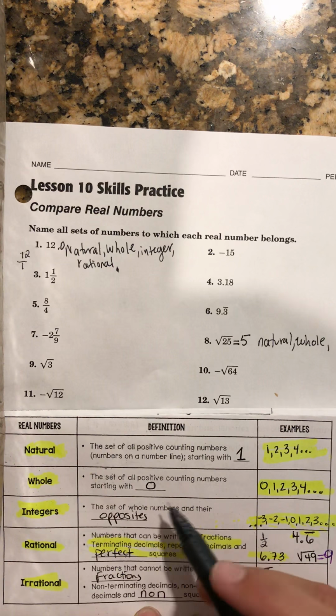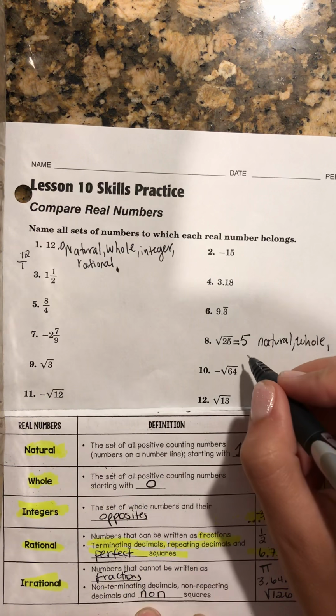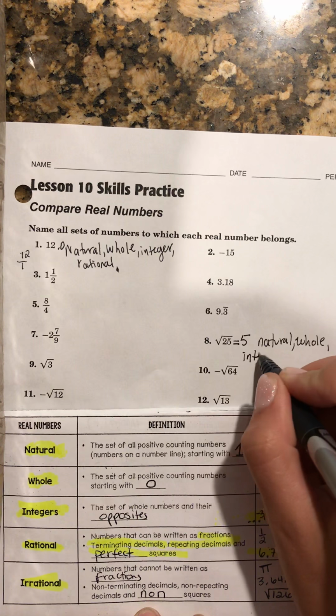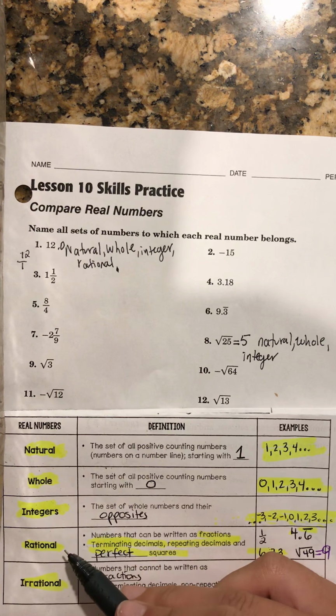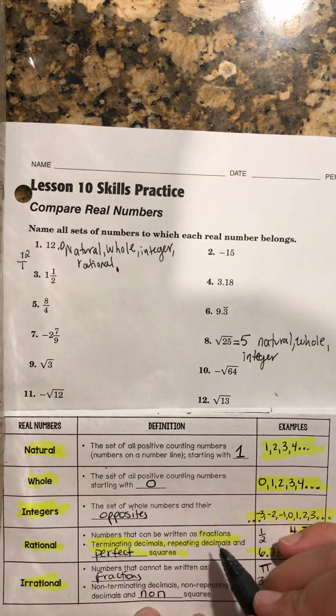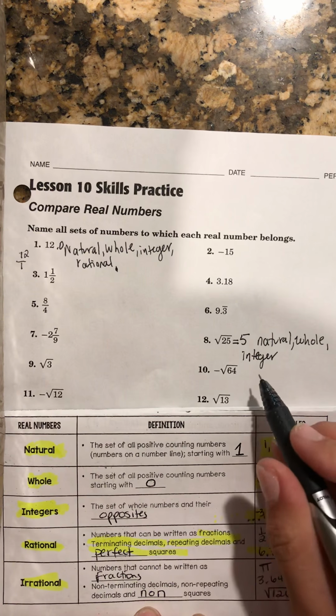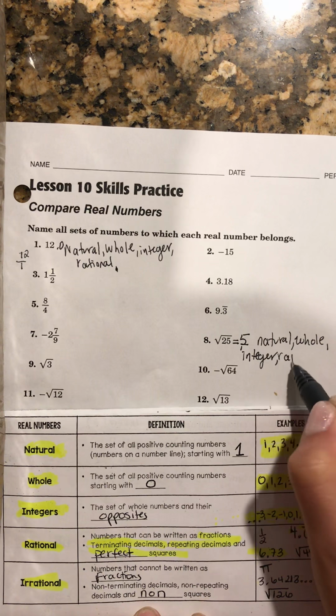5 is also an integer because it's both the negative and positive whole numbers, and it would be on the number line as well. So 5 is an integer. And 5 is also rational because once again, it is a terminating decimal, or it is a fraction. I could write that as 5 over 1. So that makes this number rational.